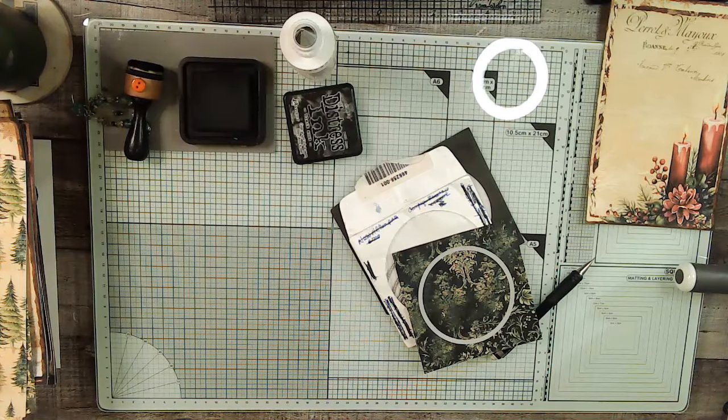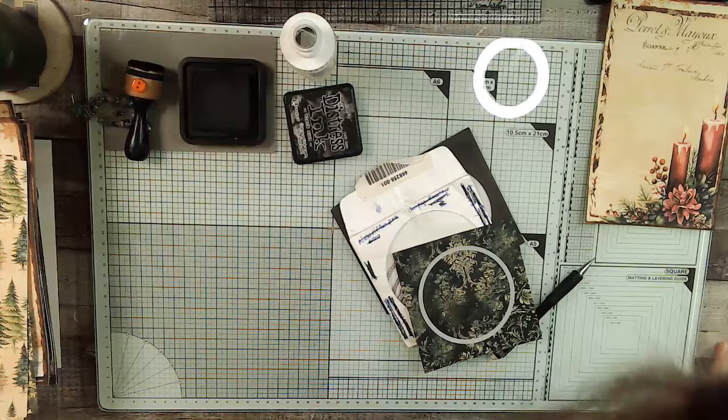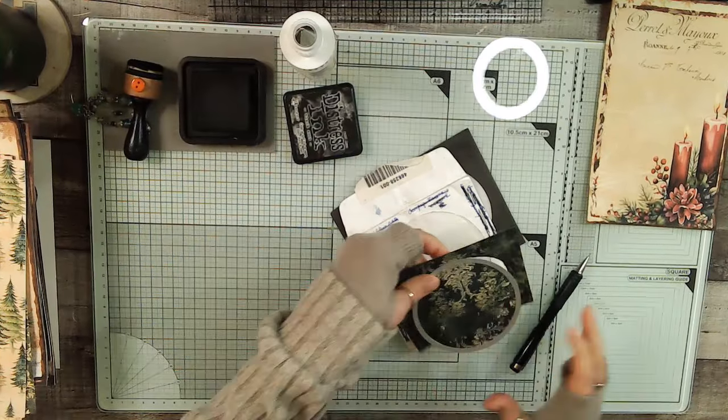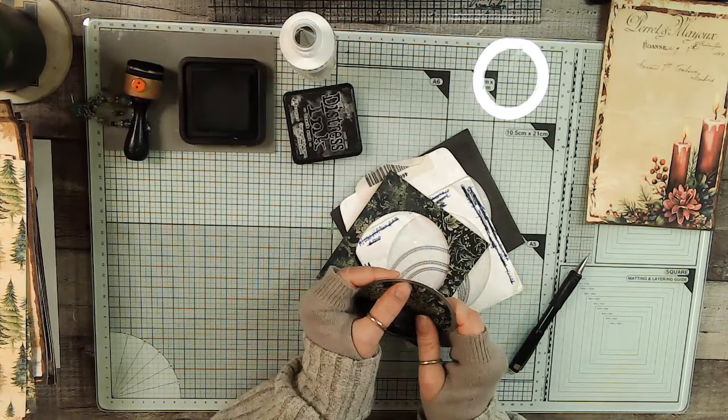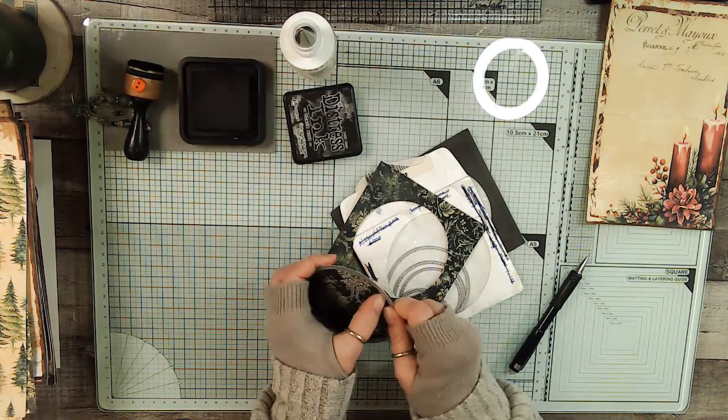So I'm not sure why everybody else's doesn't do it, but apparently it doesn't. Now we've got a round card that we can use.